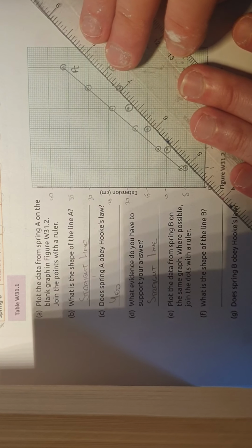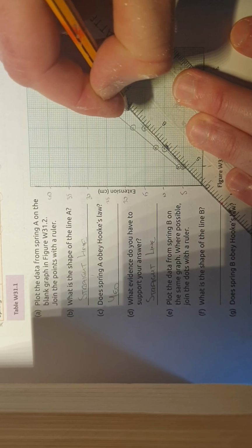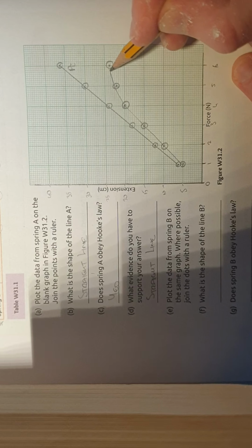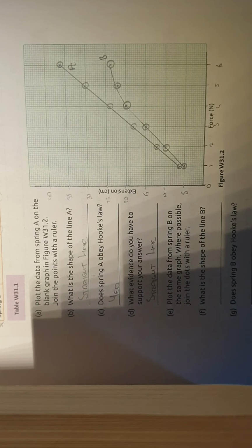It says here, where possible, join the dots with a ruler. So I can only join some of the dots with a ruler. I can't join all of them because it doesn't quite go in a straight line. So it starts like that and then it kind of curves off. So I can finish it off here just freehand. This is for line B. Okay, so I'll label that as B.